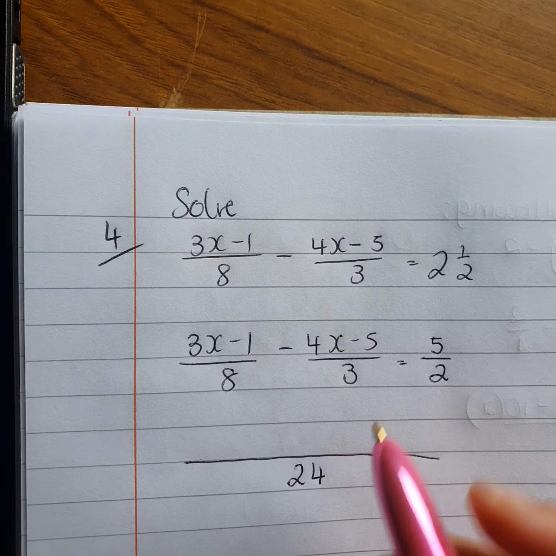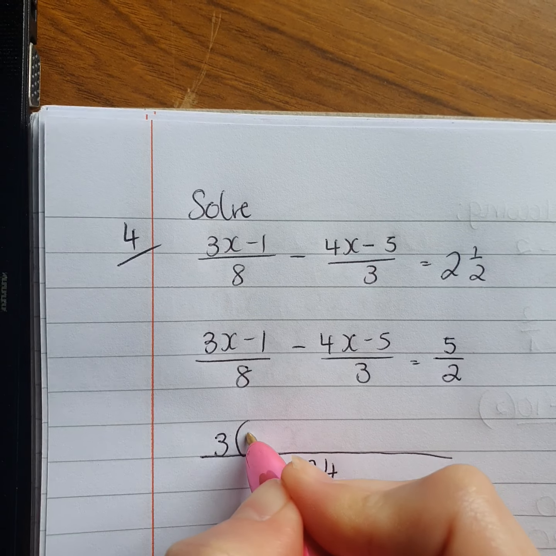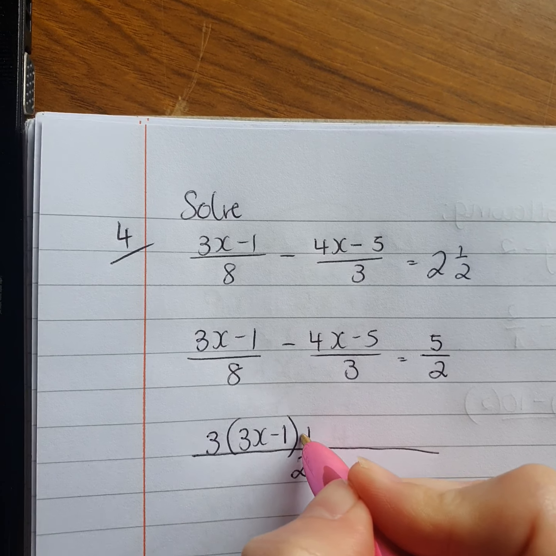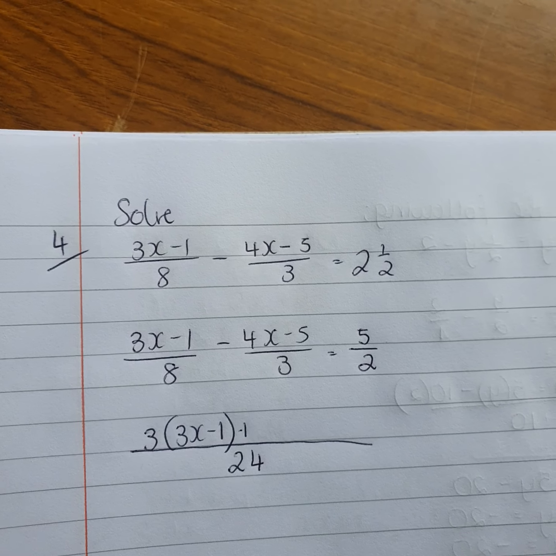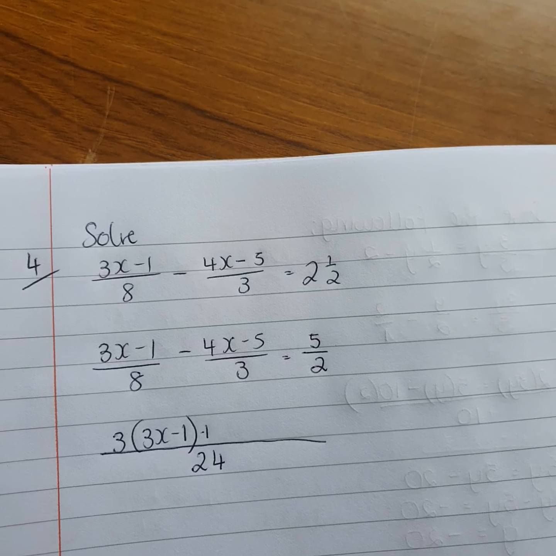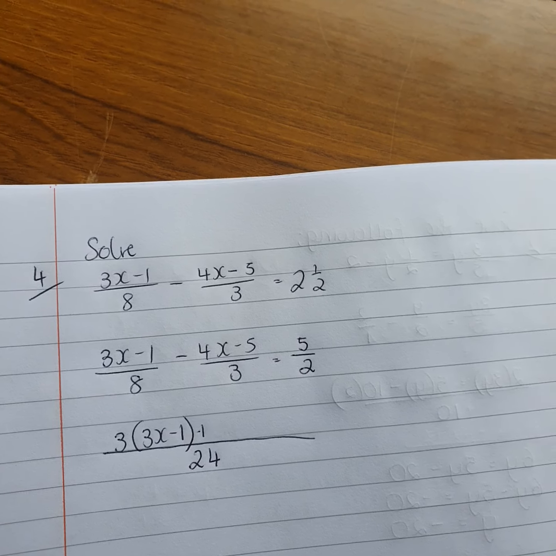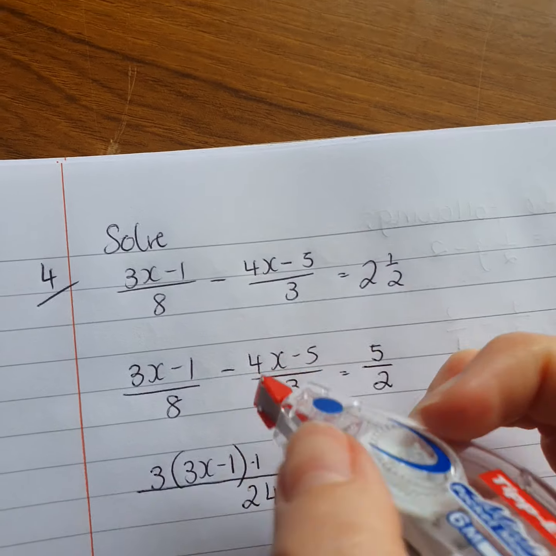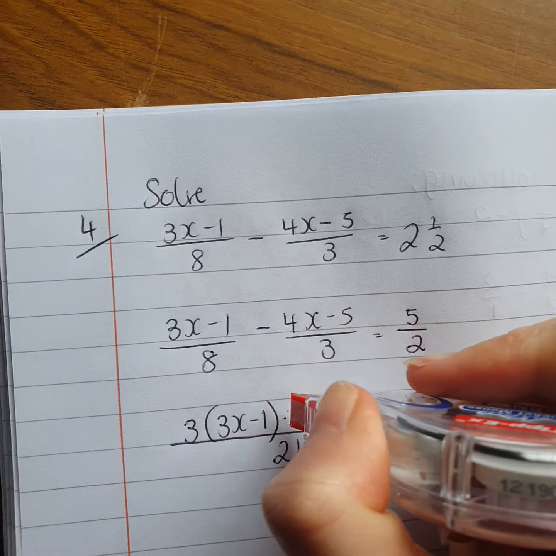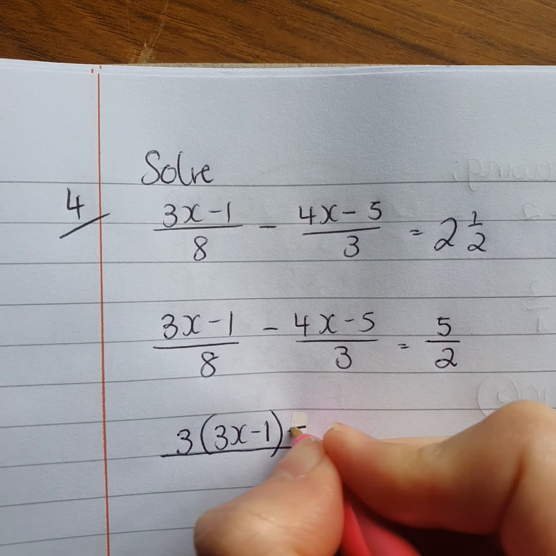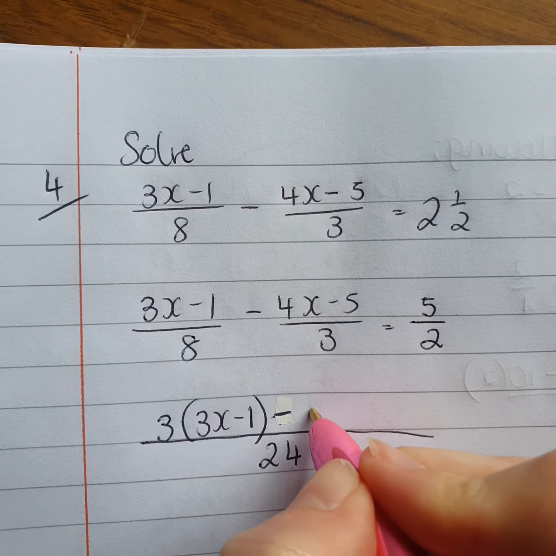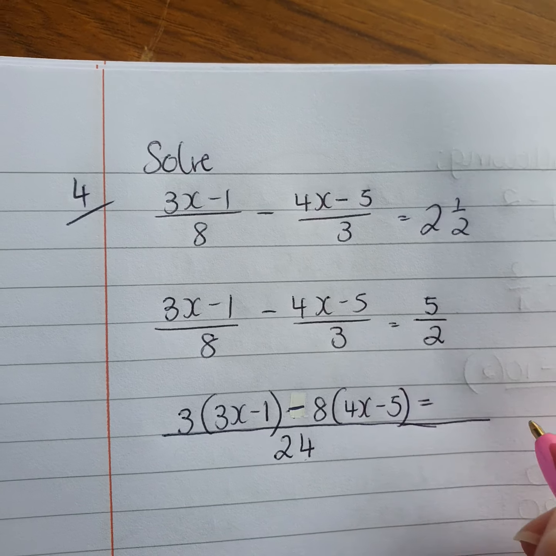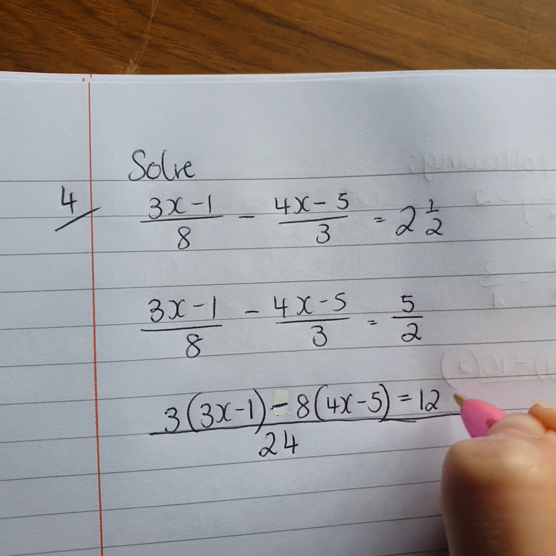So 8 goes into 24 3 times, and we'll have 3 times 3x minus 1. Okay, 3 goes into 24. Excuse me, that should be a minus sign because there's a minus sign there already. So that is a minus sign that goes there. So we'll leave that as the minus. So we've got 3 goes into 24 8 times, and 8 times 4x minus 5 is equal to 2 goes into 24 12 times, 12 times 5.